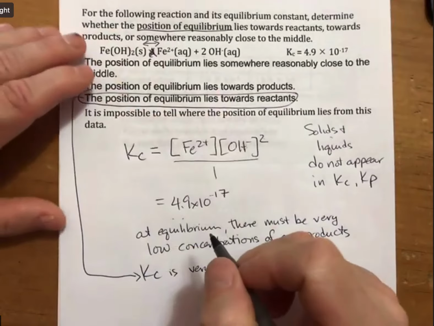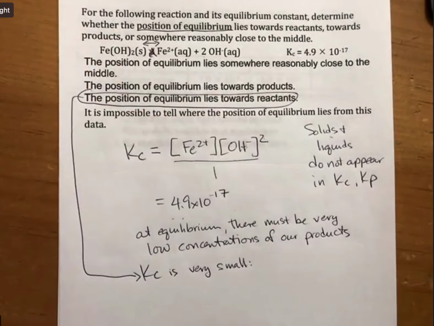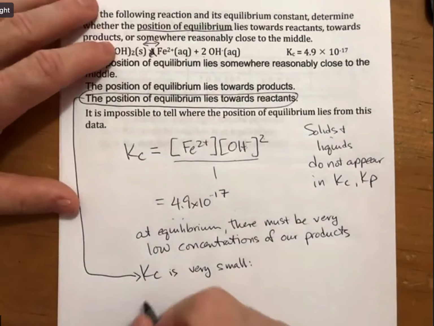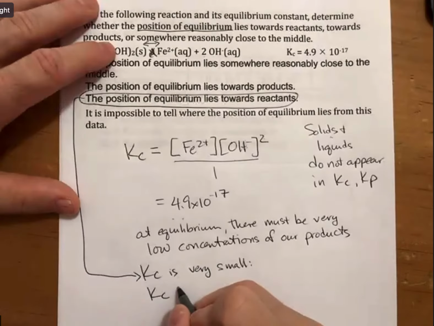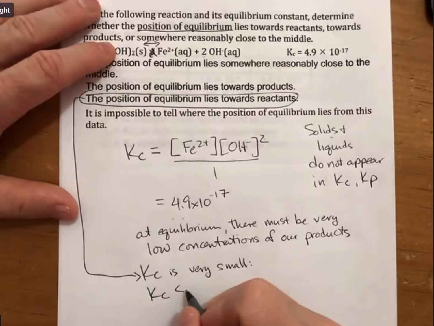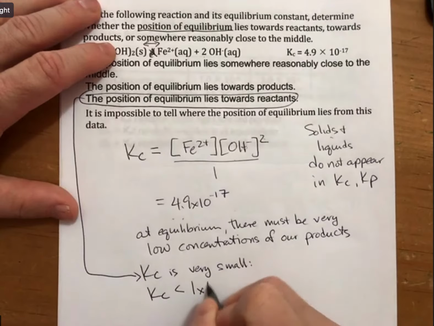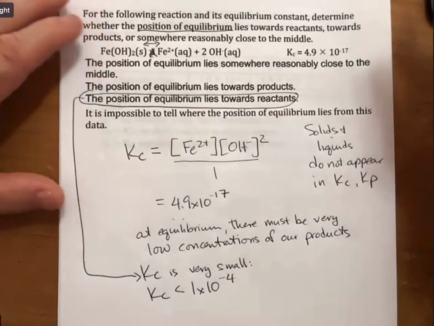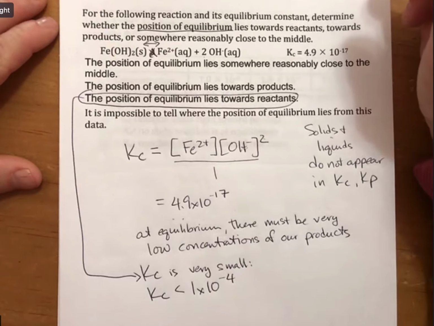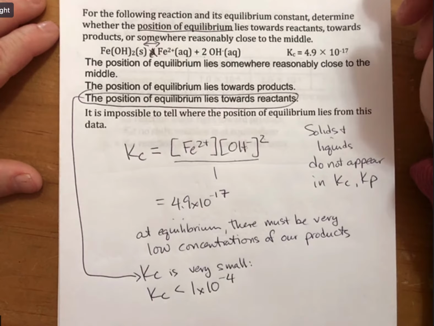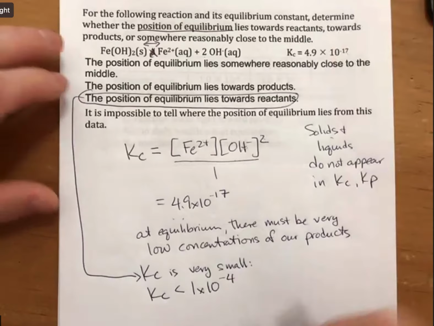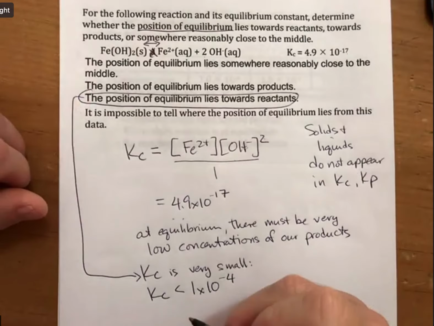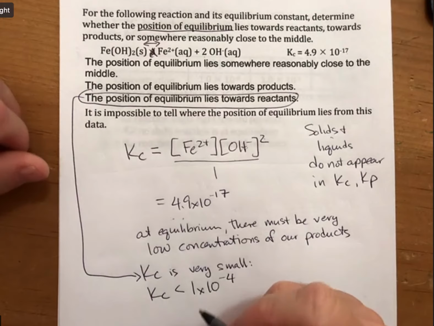And what I said is very small is not a very helpful term. So we decided that Kc very small, or what I said was Kc is less than 1 times 10 to the minus 4. When Kc is smaller than this, equilibrium lies towards reactants. And that means that there will be more reactants at equilibrium than products.